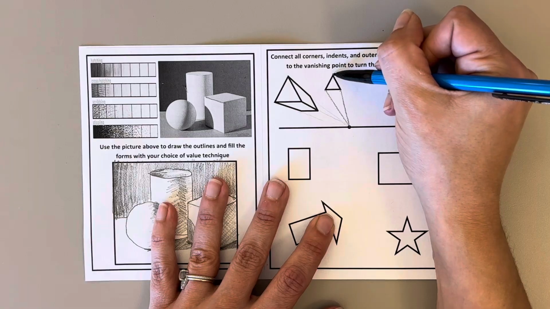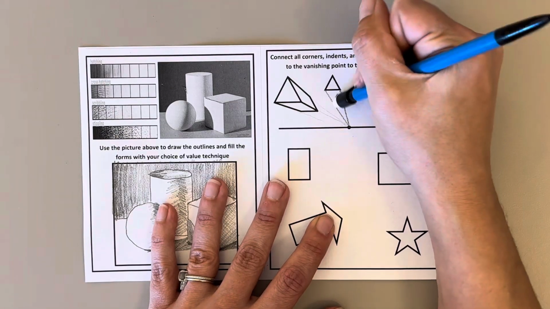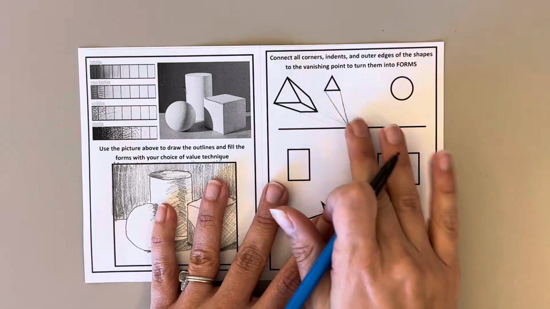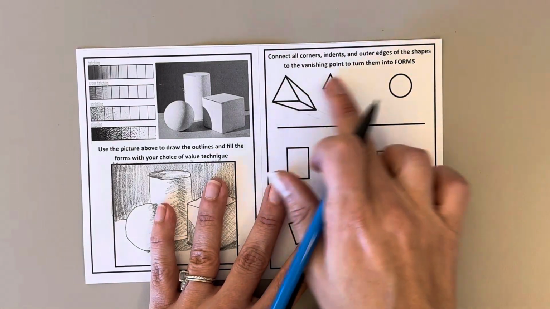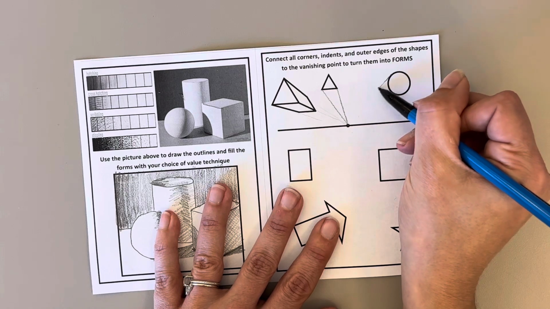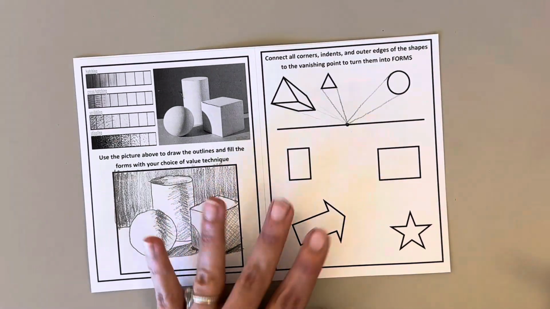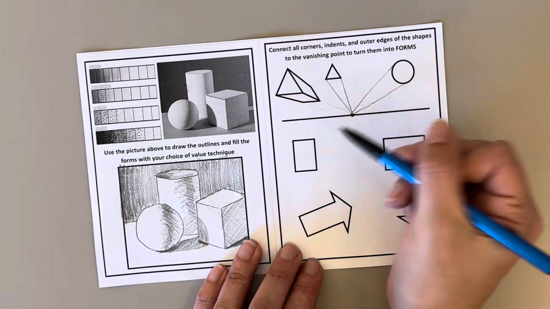Now we are going to do our best to draw straight lines lightly, and only from these bottom corners, because this top corner would be behind and we don't see the top part because we're seeing the underneath side since it's above the vanishing point. Now let's draw straight lines from this circle back to the vanishing point. Nice and light. We don't need these to be very dark.